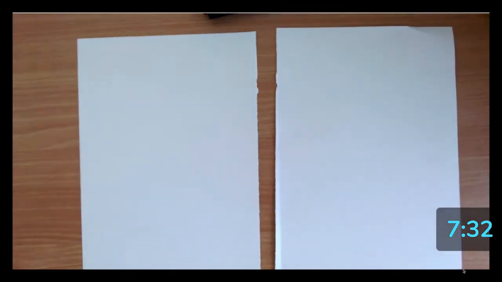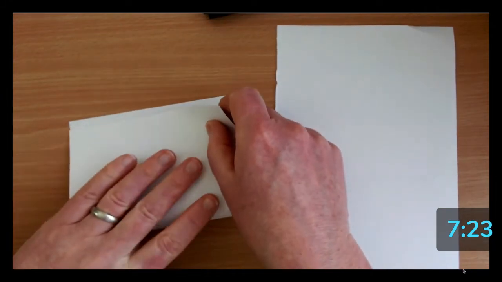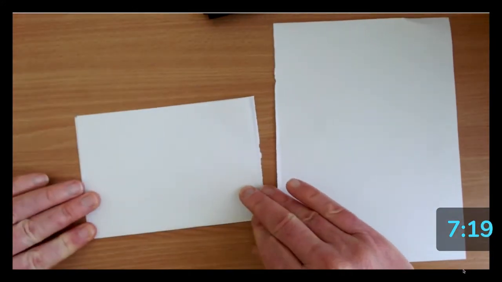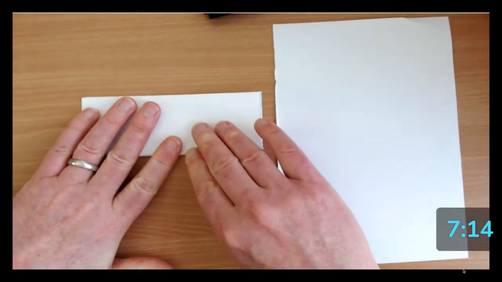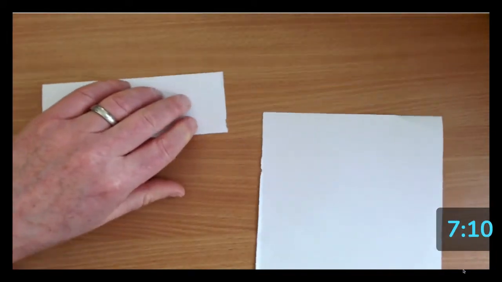What do you think? Okay, scissors might have been better. Right, now with this I'm going to fold it in half and half again. And with this one, I'm going to do the same.